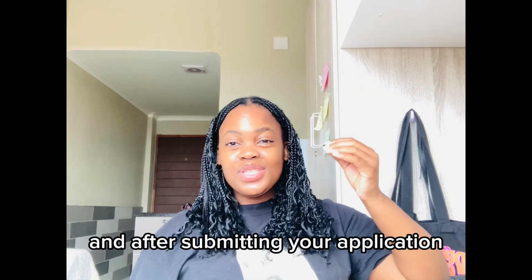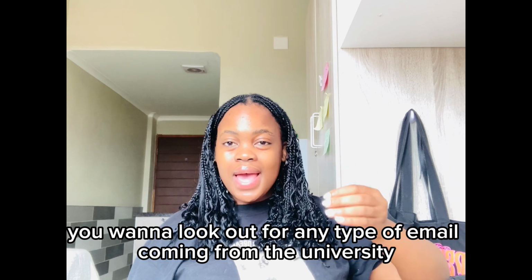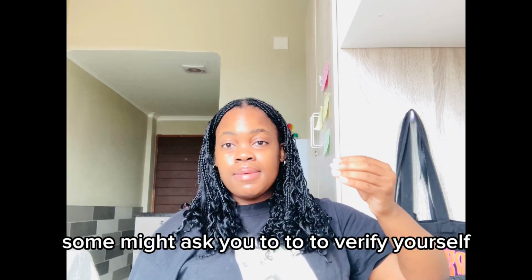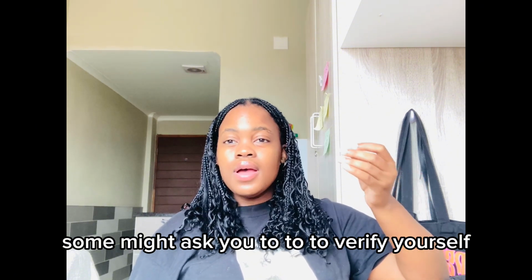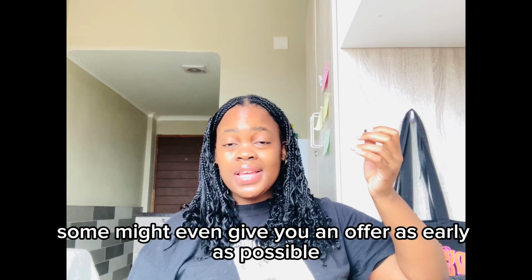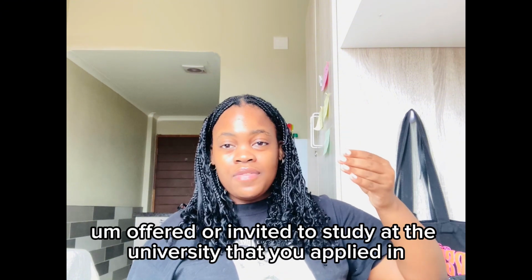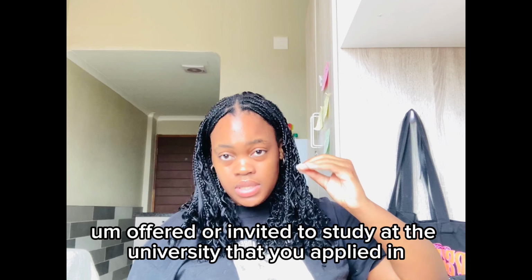And after submitting your application, you want to look out for any type of email coming from the university. Some might ask you to verify yourself. Some might even give you an offer as early as possible. And an offer means that you have been offered or invited to study at the university that you applied to.